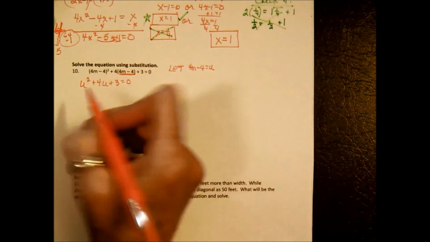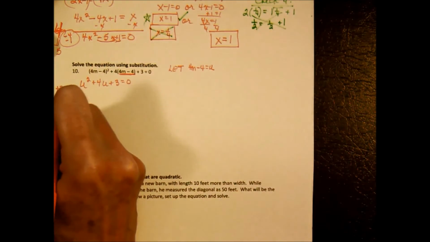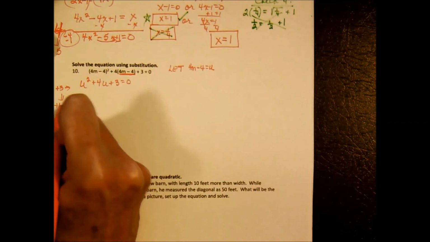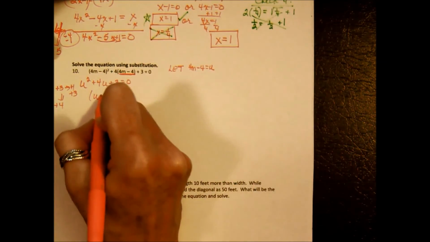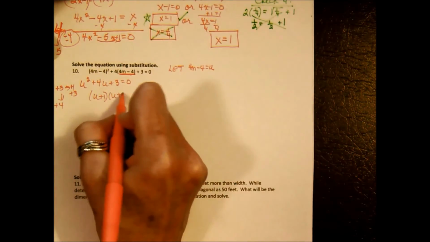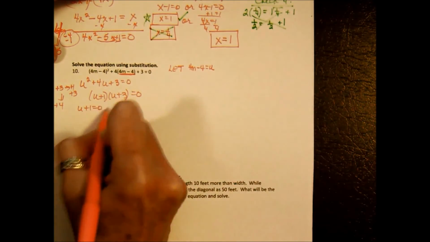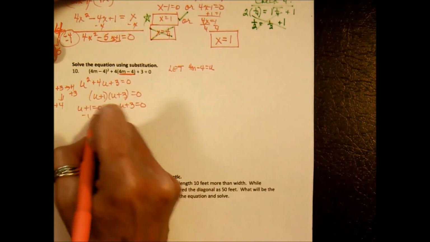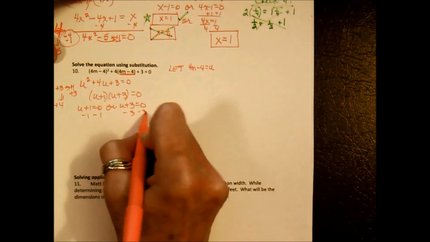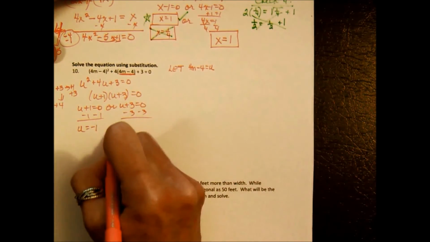This is a simple trinomial, so I need factors of positive 3 that add up to positive 4. That's 1 and 3. So u plus 1 times u plus 3 equals 0. Set them each equal to 0 and solve. We get u equals -1 or u equals -3.